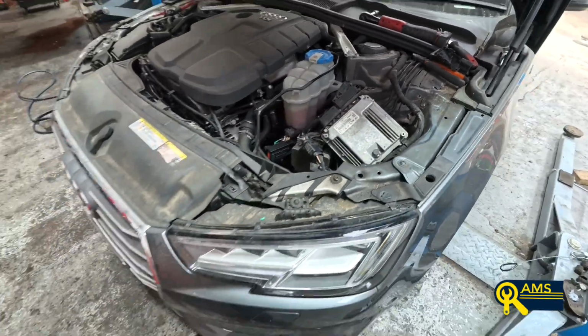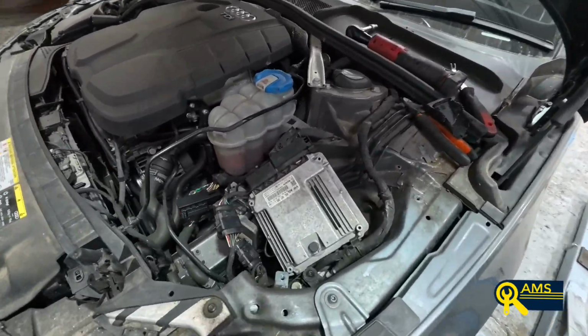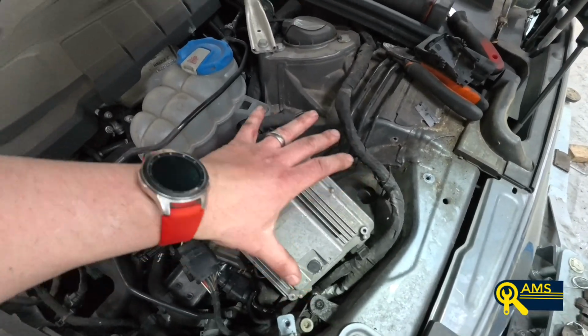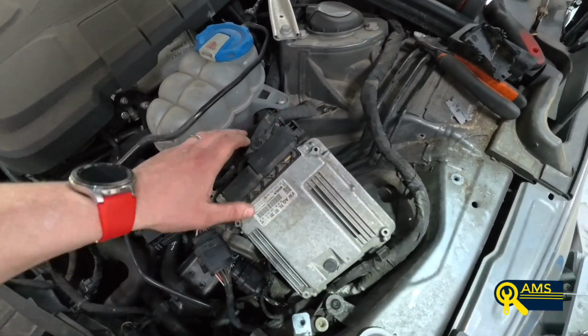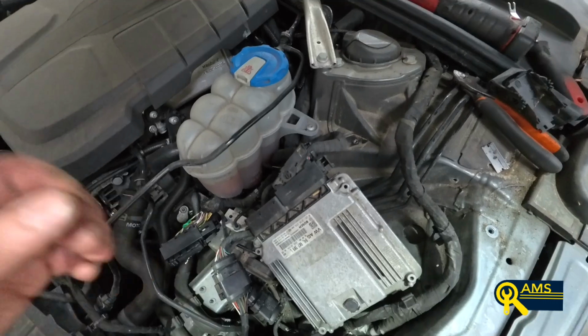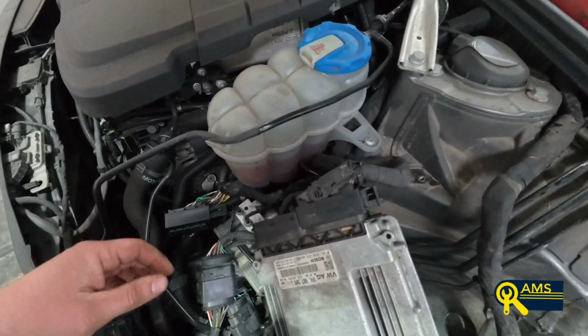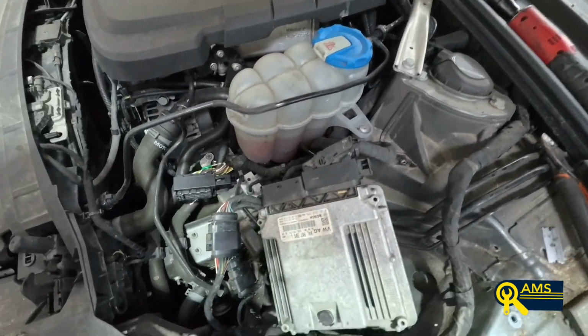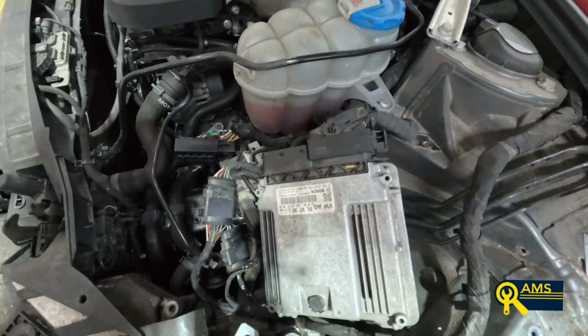I've taken the liberty of removing the casing it sits in, because typically the way they put it with the casing, you can't get the plug off with it all bolted down, so we've taken the cover off. One thing that we needed to identify was what multi-plug we wanted to use, and we needed plug B.